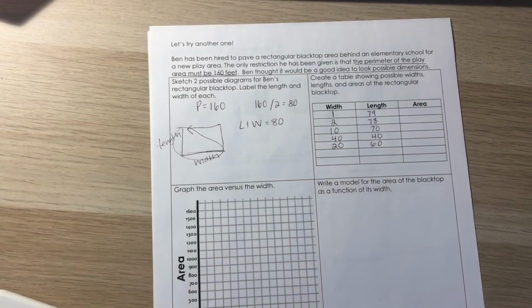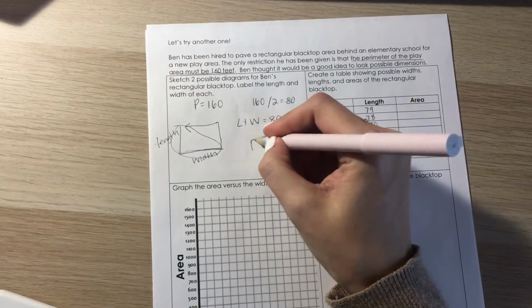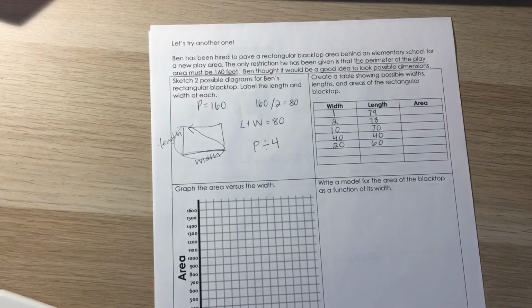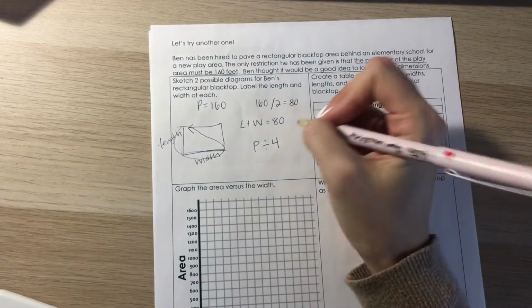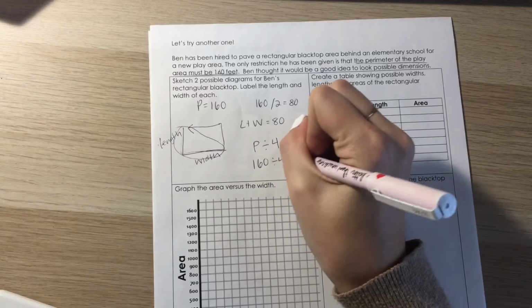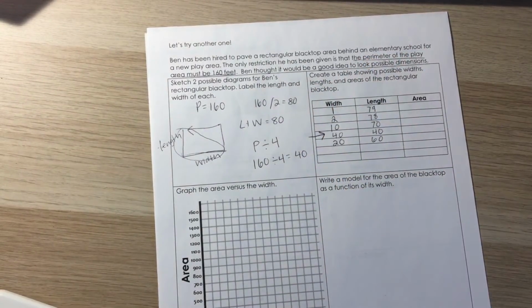But the question that we want to answer is, what is the largest possible area that we can make with this total amount of fencing? So the largest possible area is actually always going to be your perimeter divided by 4, because the largest possible area can always be found by making a square. So in this case, it would be 160 divided by 4, which is equal to 40. So this one right here, my 40 by 40 square, is actually going to make the largest area.